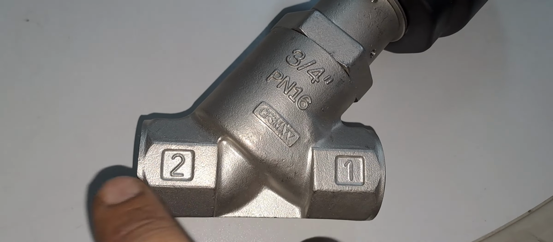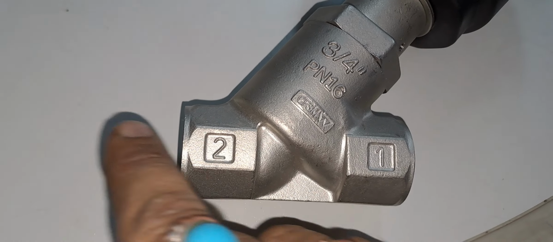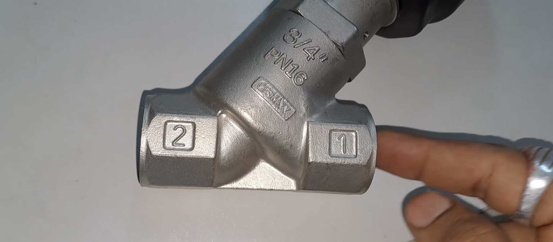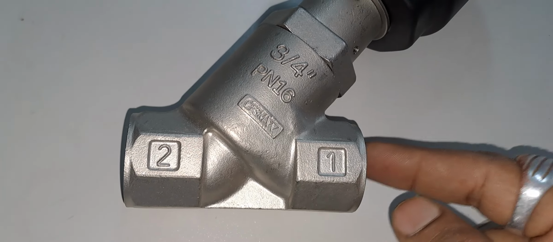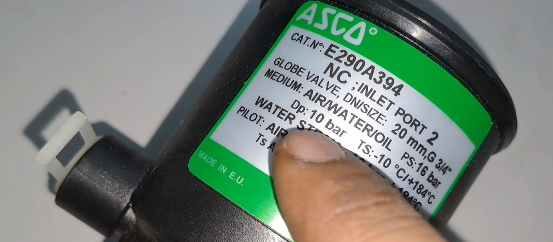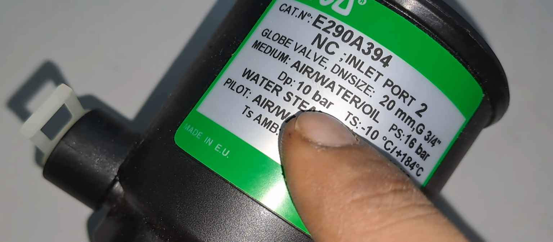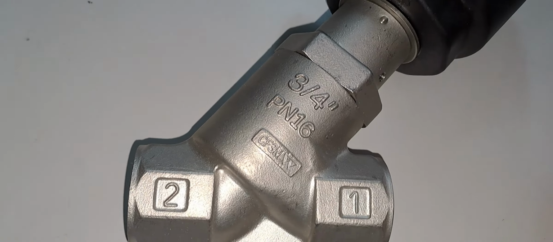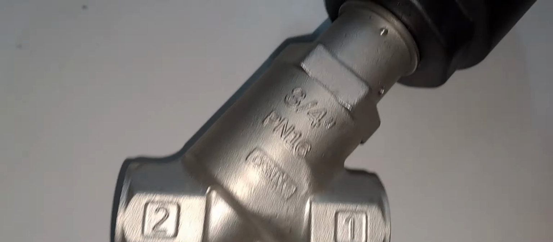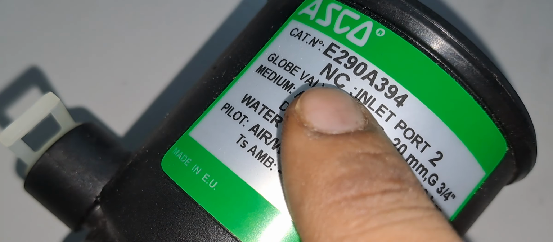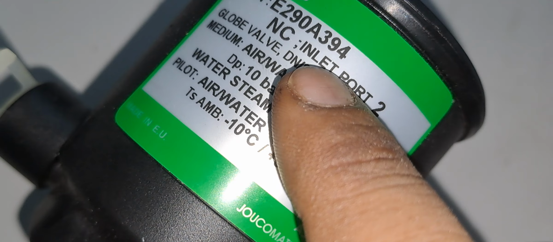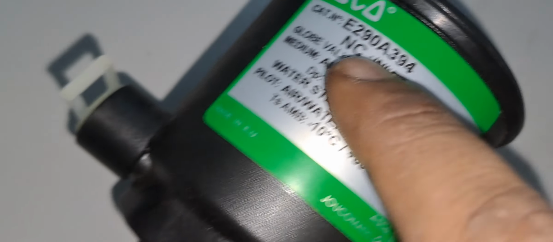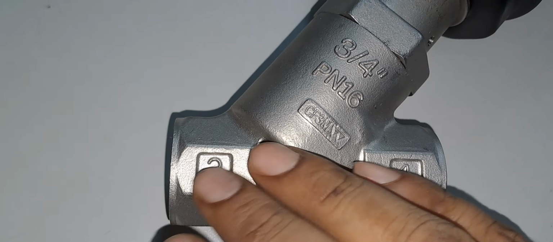If this point is open to atmosphere and here we are giving a pressure, we are not supposed to give more than 10 bar, because it is mentioned here that the differential pressure across the valve is 10 bar. So this is all about this valve. And the most important thing is this valve is in normally closed condition. You can see it is written NC. Inlet port is 2. So this valve is in normally closed condition.